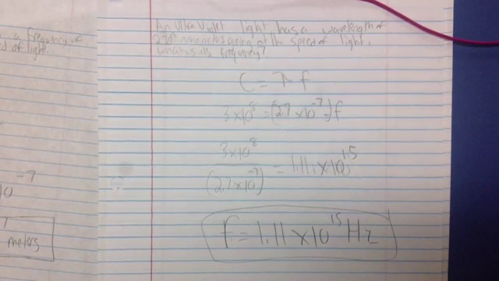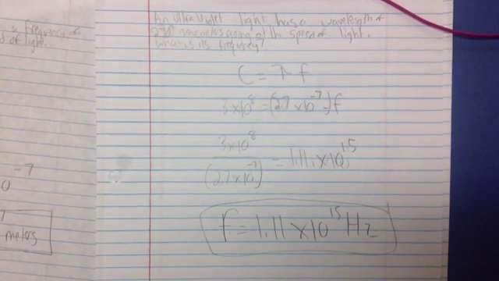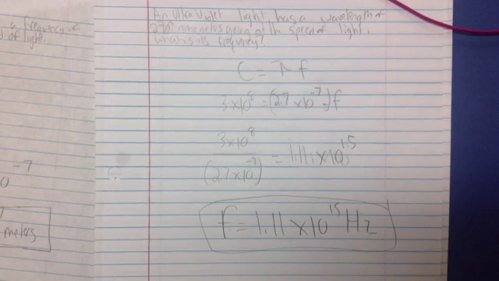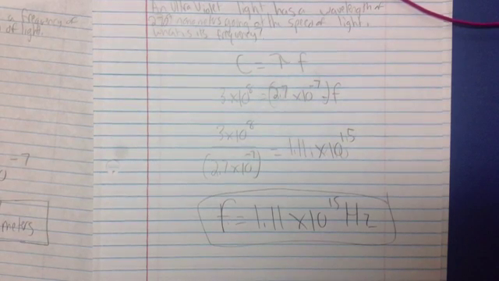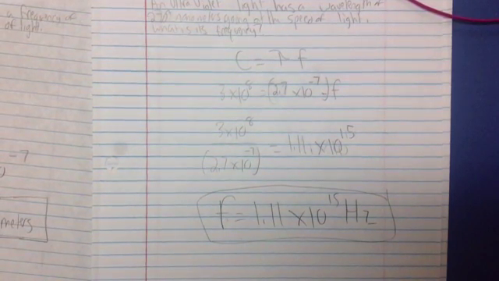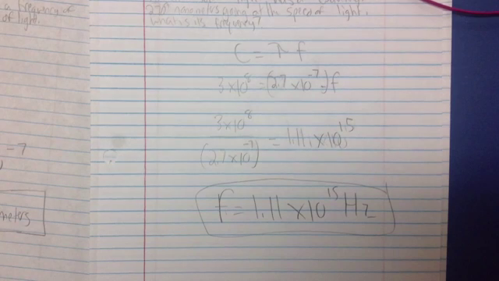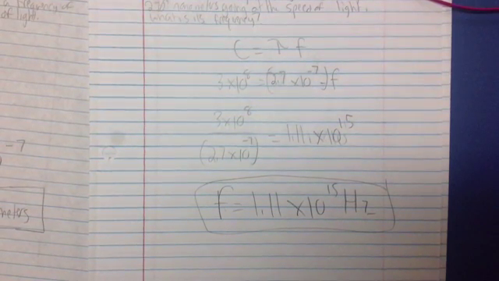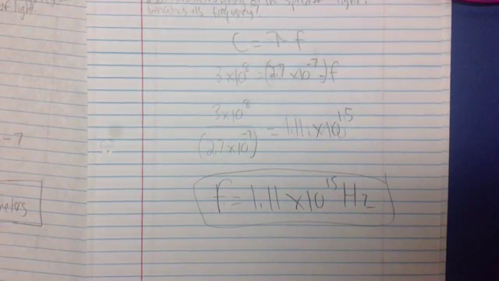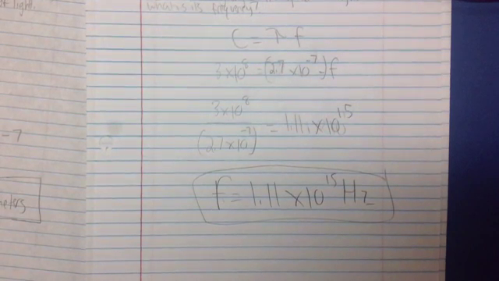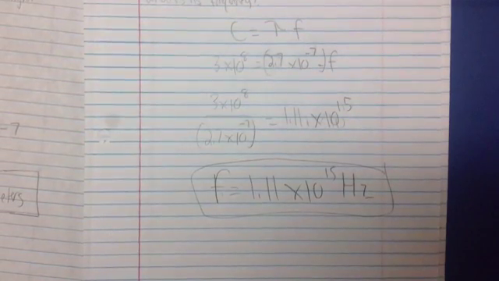Okay, this one says an ultraviolet light has a wavelength of 270 nanometers going at the speed of light. What is its frequency? So we can use the same equation, c equals lambda times f, which would mean the speed of light equals the wavelength times the frequency. Now we can fill in what we know again, where we can do 3 times 10 to the 8th equals 2.7 times 10 to the negative 7 f. Now that 2.7 times 10 to the negative 7 is just the converted version of nanometers to meters. Now we can isolate that f, so it'll be 3 times 10 to the 8th over 2.7 times 10 to the negative 7th, which equals 1.11 times 10 to the 15th, which is your answer in hertz.